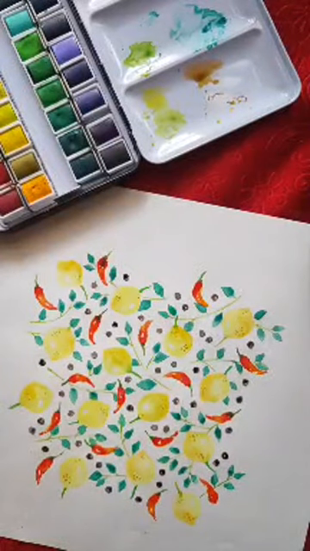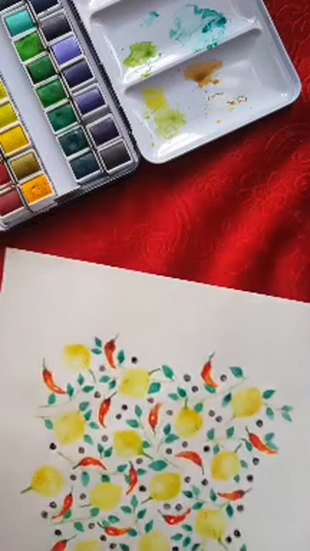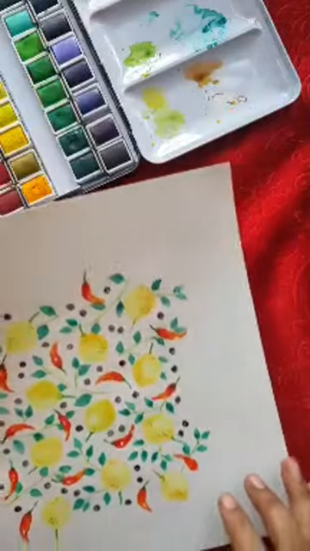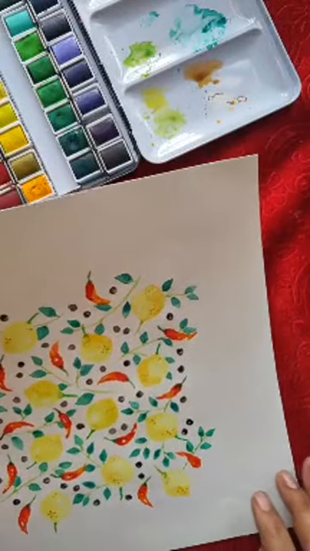Okay, now what we're going to do is you're going to fold, and oh my, I am so worried that I'm going to fold on top of it.